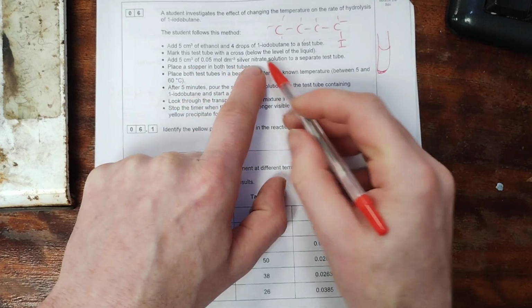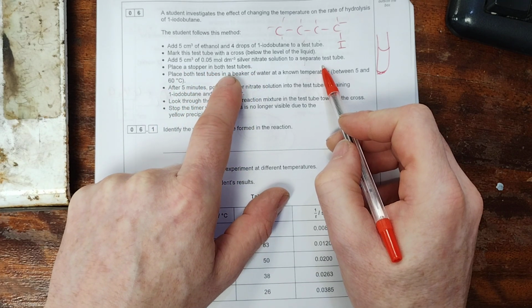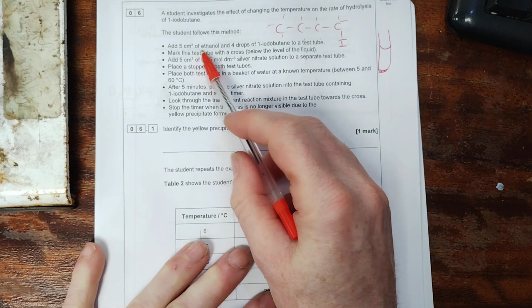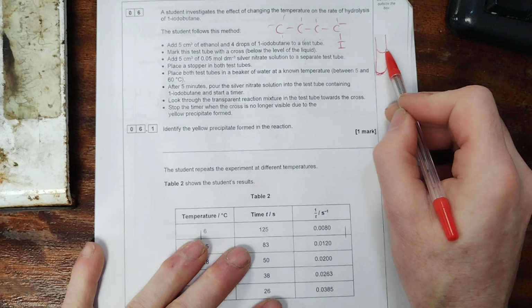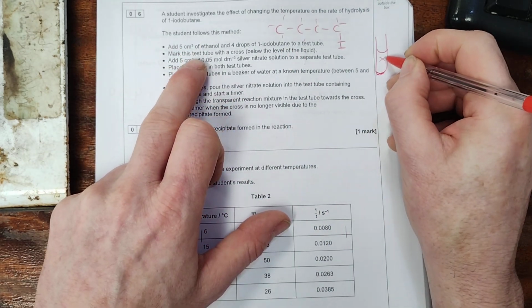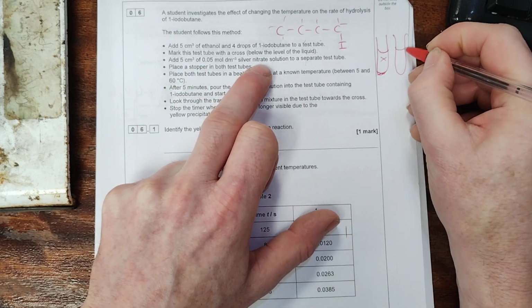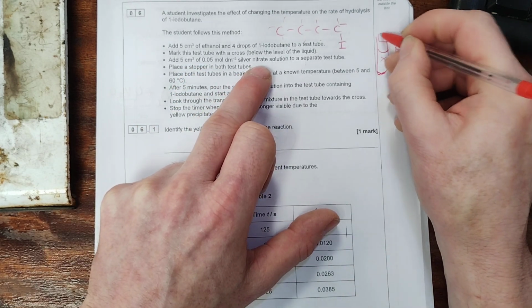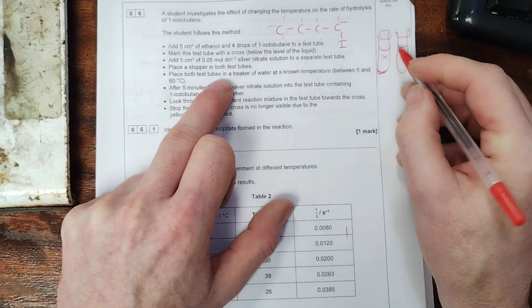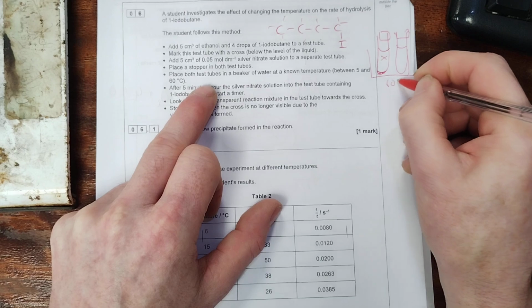You're going to put some silver nitrate solution in a separate tube. Place a stopper in both test tubes. Hang on. You've got ethanol and iodobutane in this test tube, which is marked with a cross below the level of the liquid. Then you're going to get some silver nitrate in a separate test tube and put a stopper in both test tubes. Place both test tubes in a beaker of water at 60 degrees C.